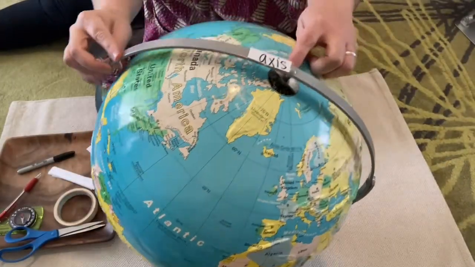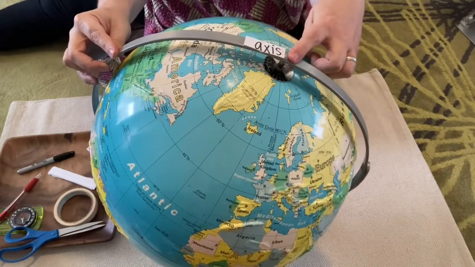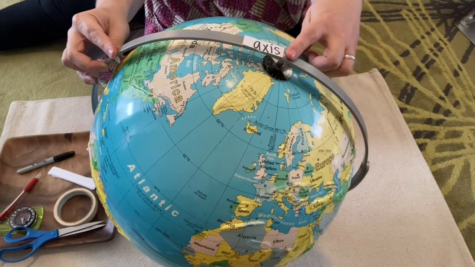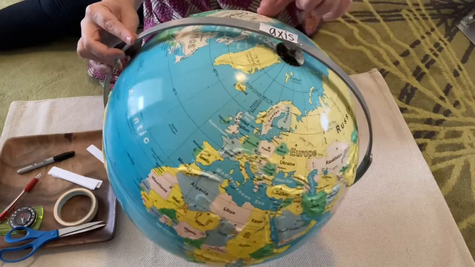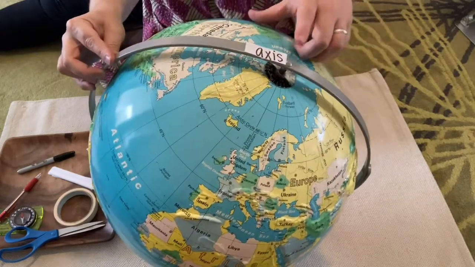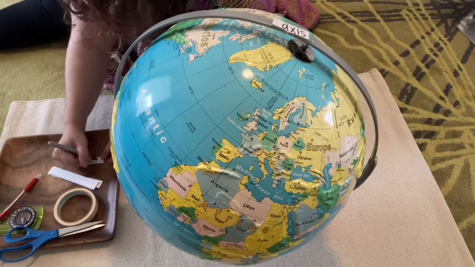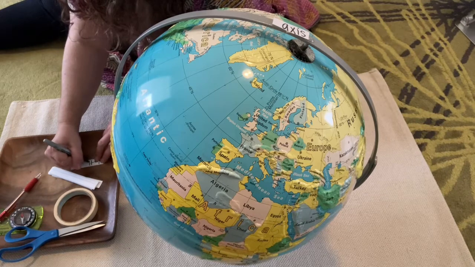While we're up here at the top of the globe, let's talk about the North Pole. So the North Pole is the northernmost point on the Earth's axis, and it's located in the Arctic Circle. Very cold up here at the North Pole. So let's label that. North Pole.